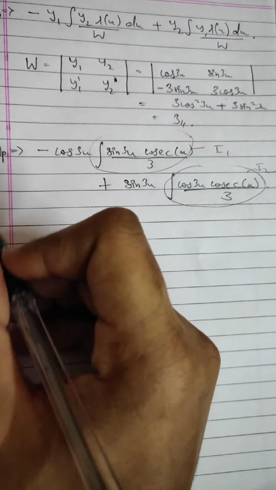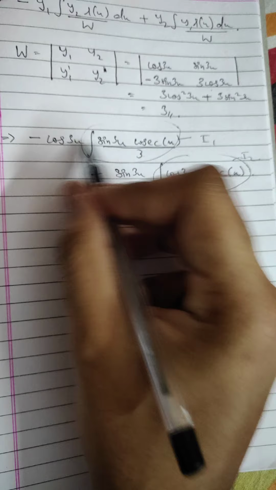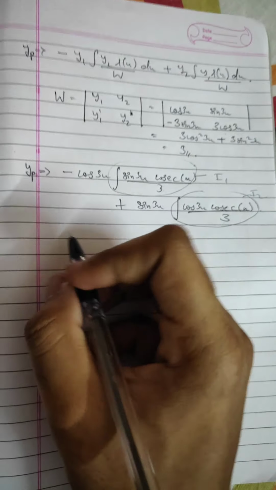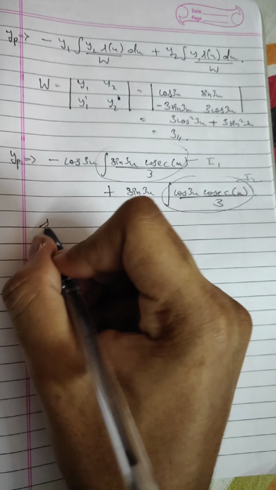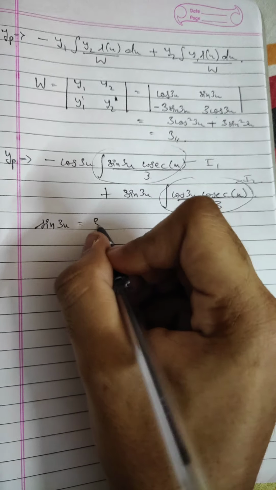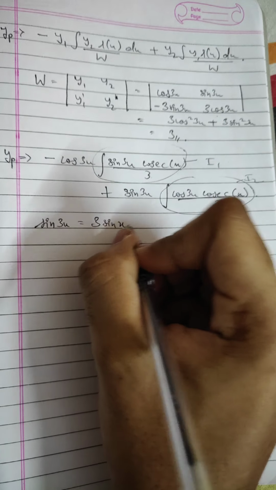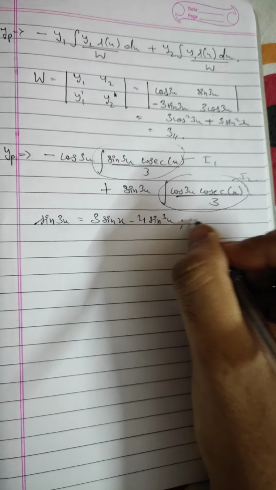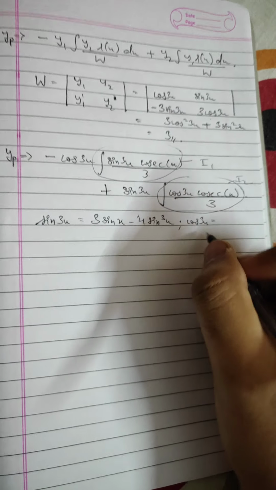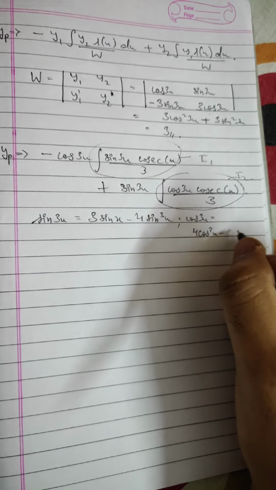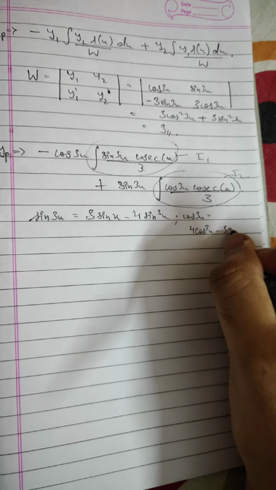Now let us solve I1 first. Take this 3 outside and just simply solve it. First of all, I'd like to write the formulas: sine 3x is 3 sine x minus 4 sine cube x. For cos 3x it is, I'll write it down here, 4 cos cube x minus 3 cos x.